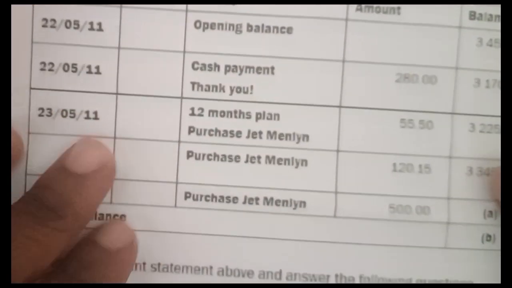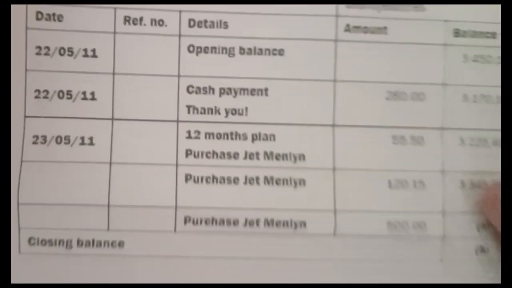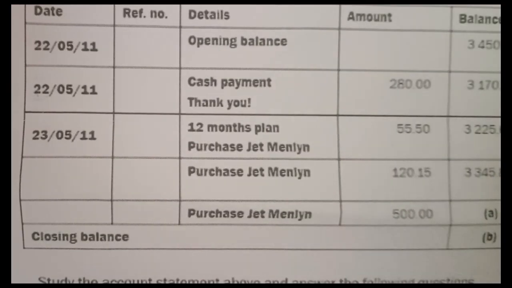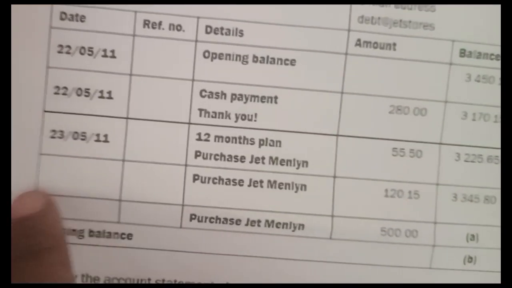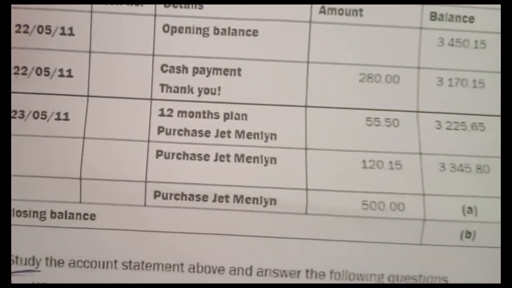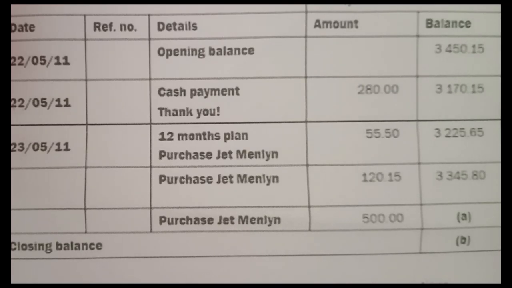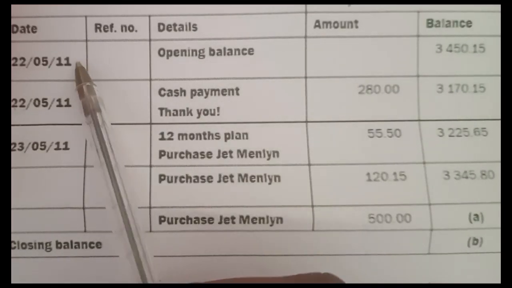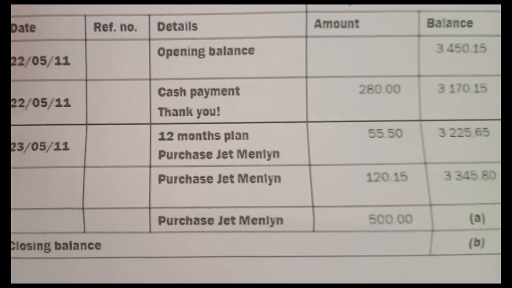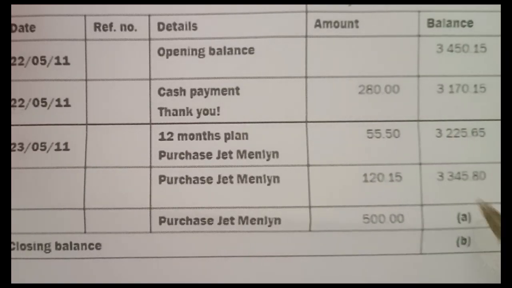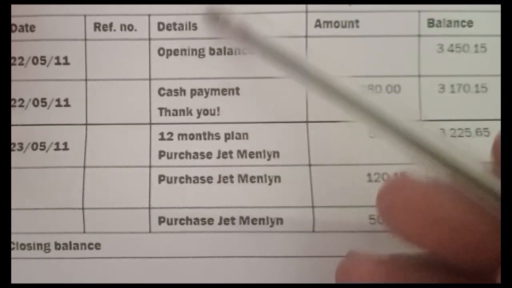So okay, let me unfold this paper. Focus more on this table. On the left hand side we have our dates, and the first date there is 22 May 2011, which means this is for 2011. We have the balance, the amount, and the detail.